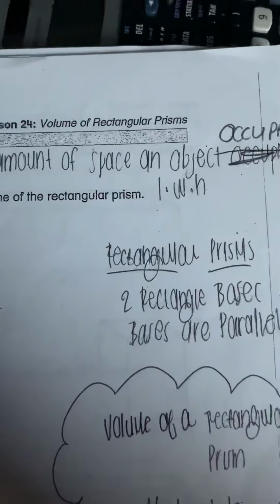You may come across a problem that gives you the volume for a rectangular prism. I'll make one up for you real quick here. Let's see.